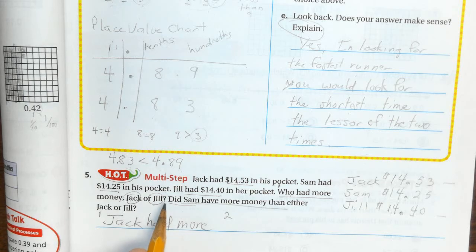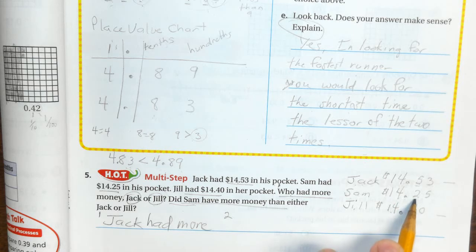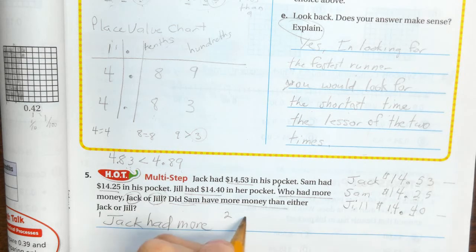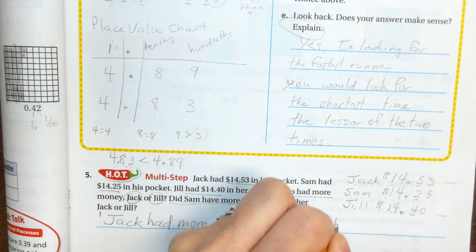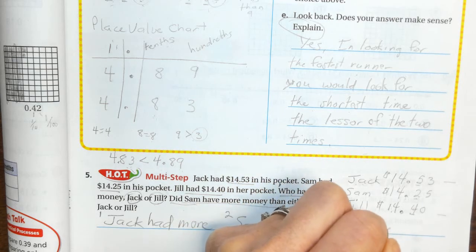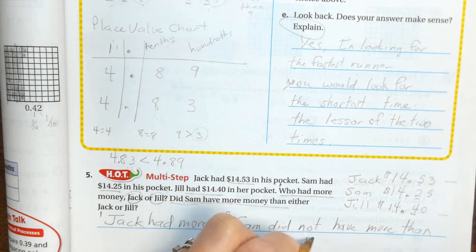Okay? Question 2. Did Sam have more money than either of them? Okay? That means we're going to compare Sam's amount to Jack's and Jill's. Did he have more money than either of them? Well, let's look. They all have $14 and some change. But look, in the tenths place, Sam only has a 2. And Jack has a 5, and Jill has a 4. So no, he didn't have any more money. Sam did not have more than Jack or Jill.